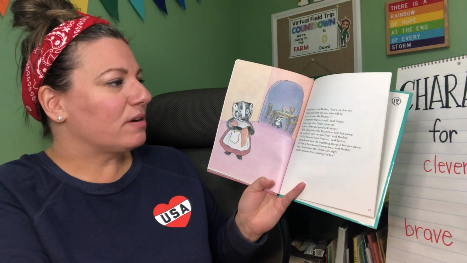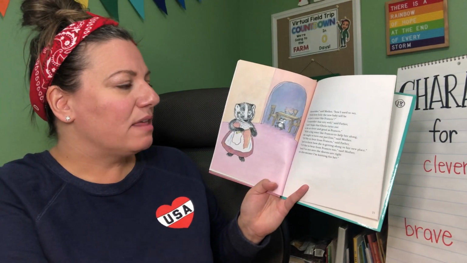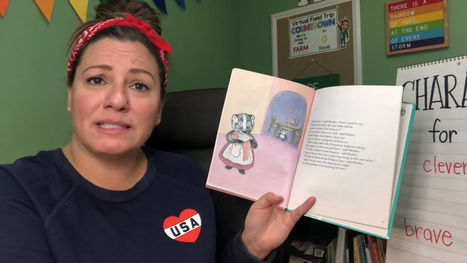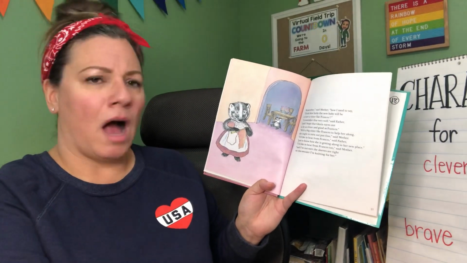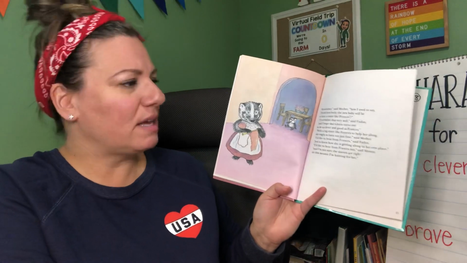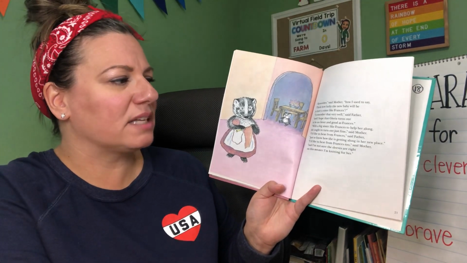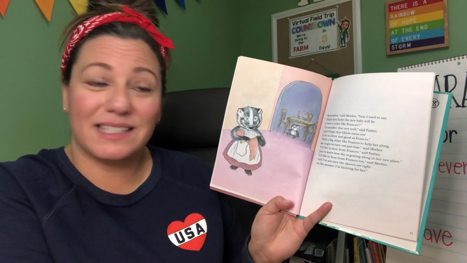Remember, said Mother, how I used to say, think how lucky the new baby will be to have a sister like Frances? I remember that very well, said Father. And I hope that Gloria turns out to be as clever and good as Frances.